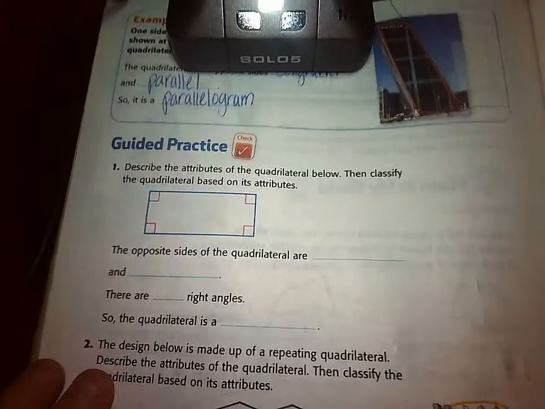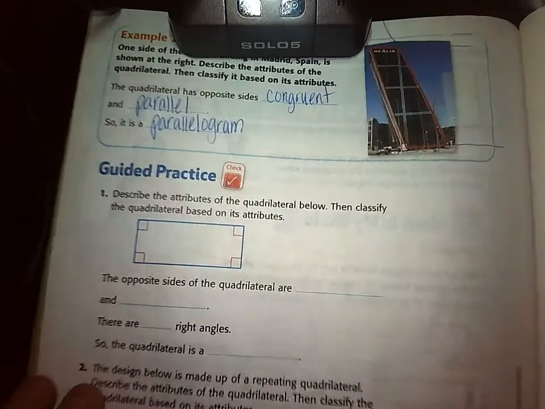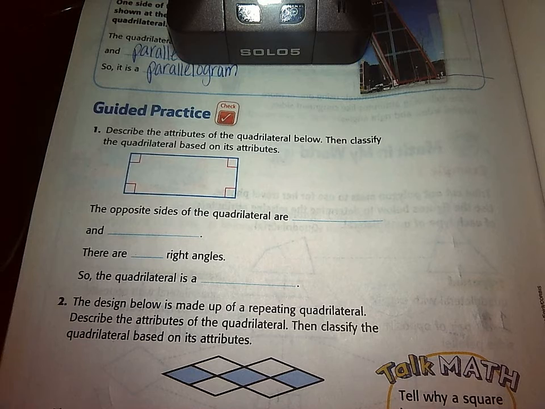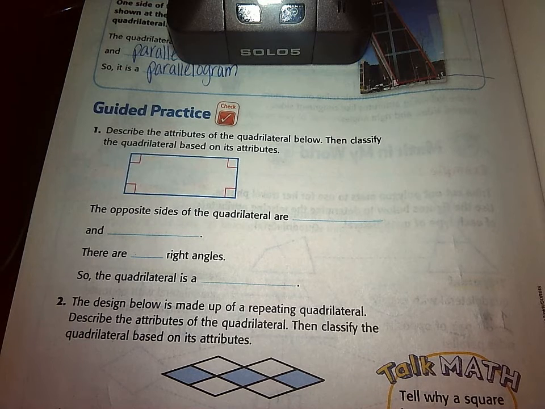Okay, let's do guided practice. Parallelogram. You can go back if you need to write that down. Describe the attributes of the quadrilateral below, then classify it based on its attributes.